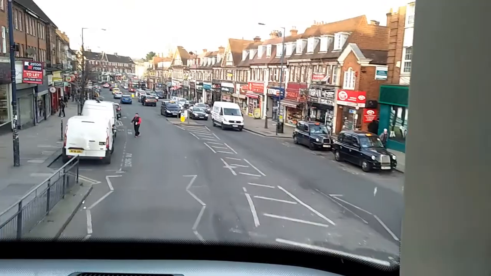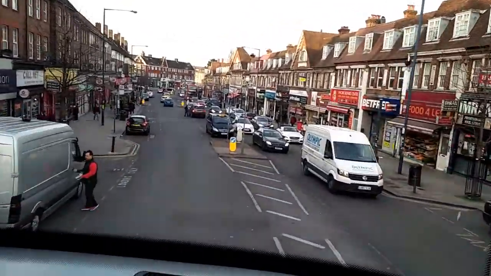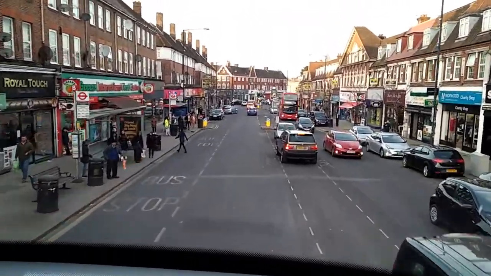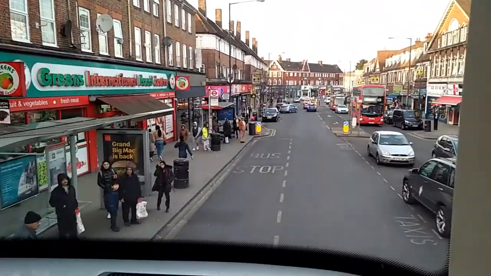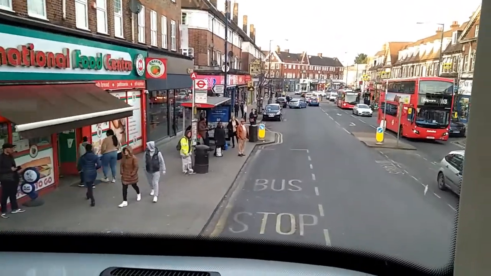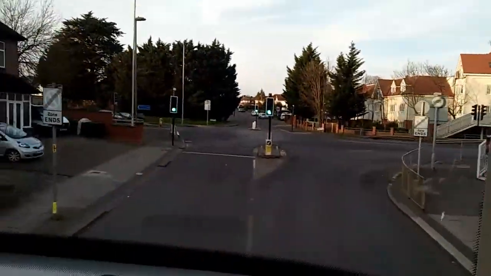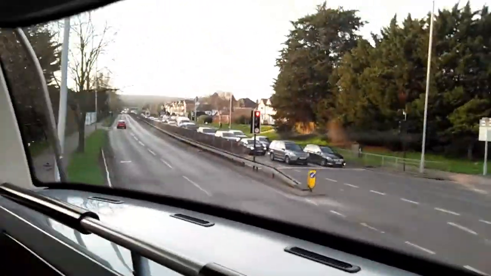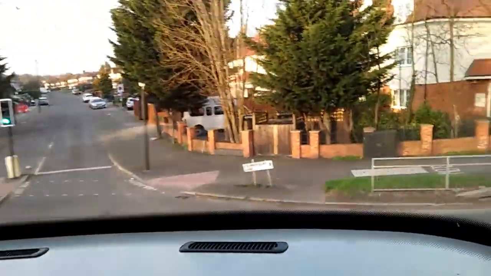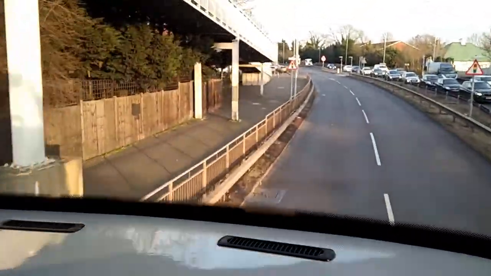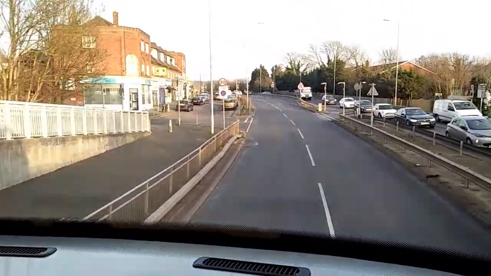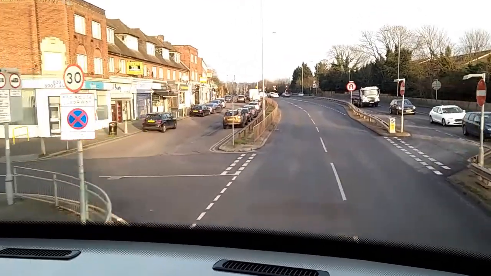Sounds like they're crashing around, doesn't it? So Edgware, not the nicest of places, to be honest. It's gone downhill in recent years. Now we are hitting the A41, actually heading back towards central London. But we're going to do a left at the roundabout and hit the A1, heading north.